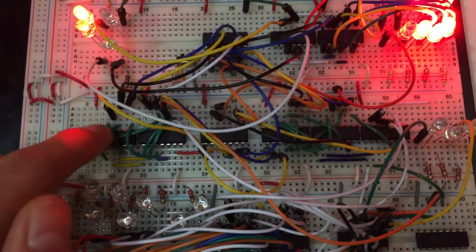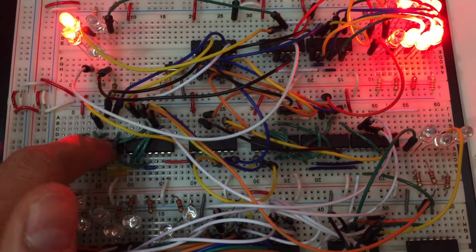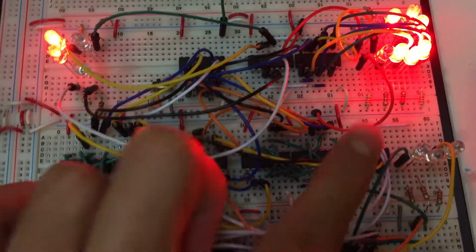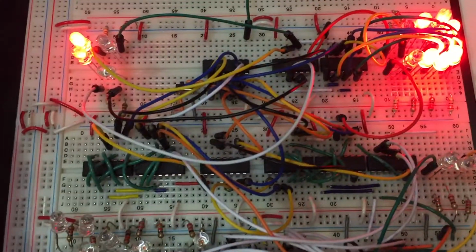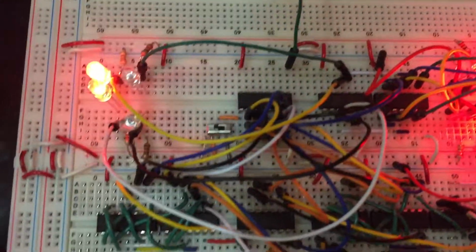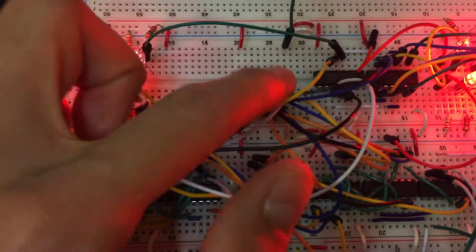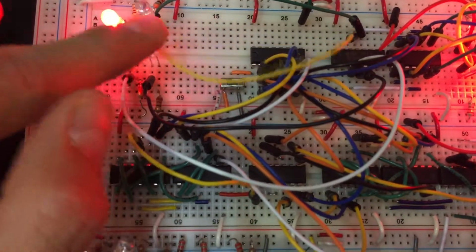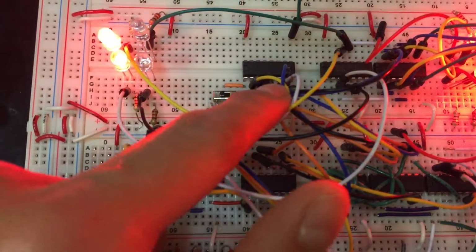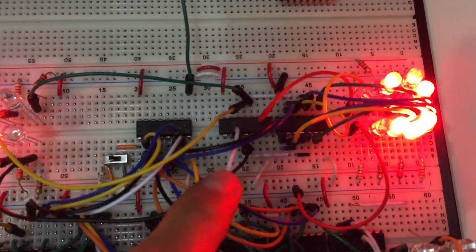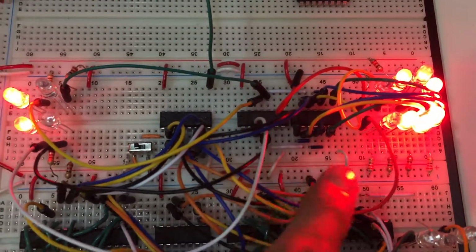This is just all my state logic. These are 2 AND gates, an OR gate, 3 more AND gates, and that's just my state logic. This is the register, so all the logic goes into there. This is the reset switch, and that goes to this, which are 2 inverters.